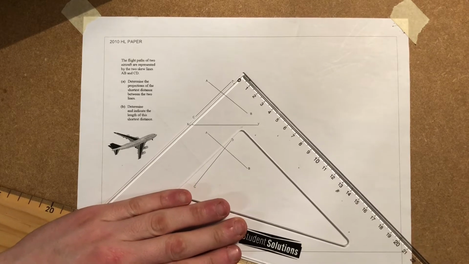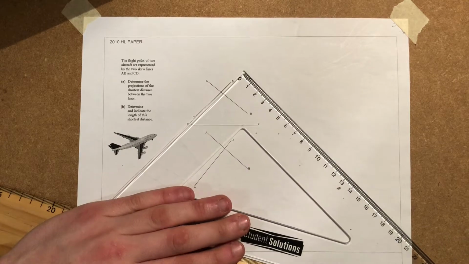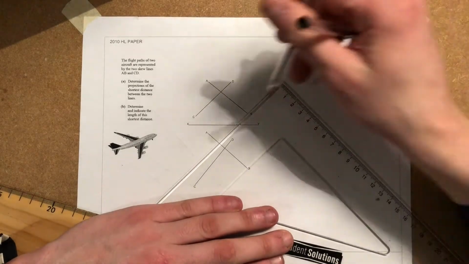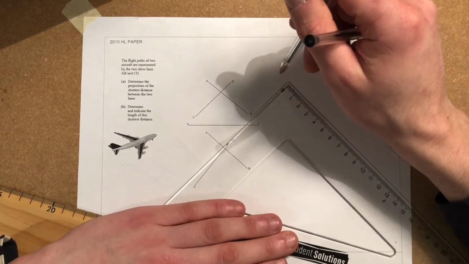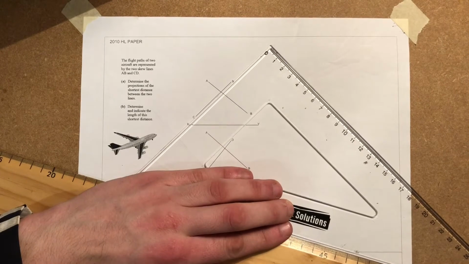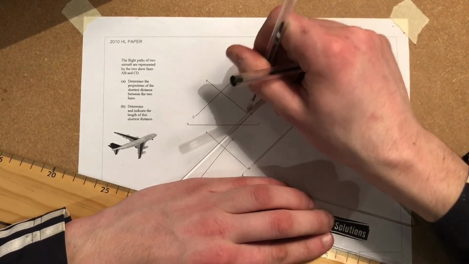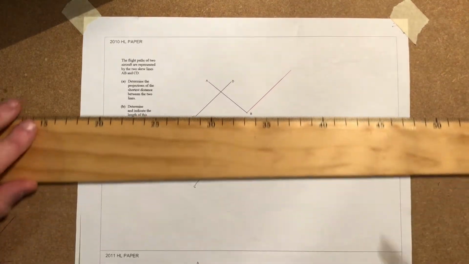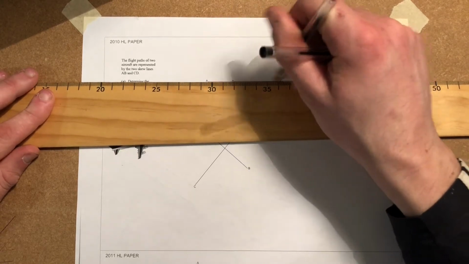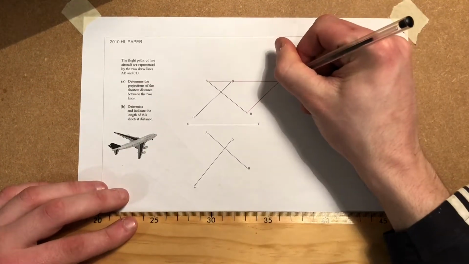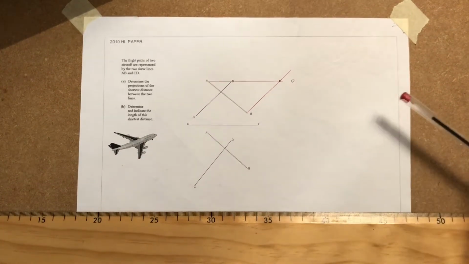Okay, so I'm going to take the line CD, set up parallel to it, and slide it across and attach it to B. So I'm going parallel to CD, parallel to one line, off the end of another line. And now I'm going to draw a straight line across from A. Where those two cross, I'm going to call that point O. So what I need to do is find the line AO in plan.